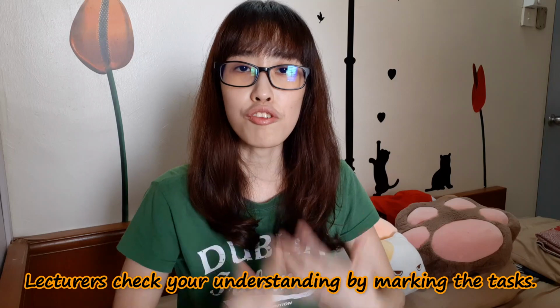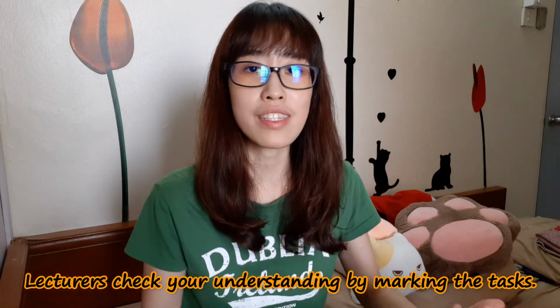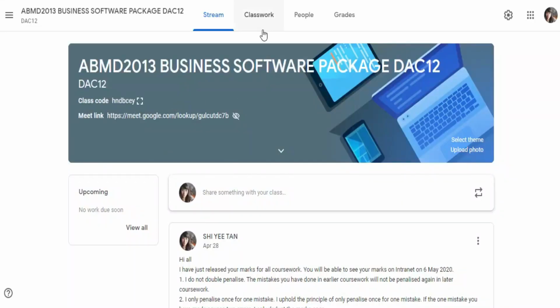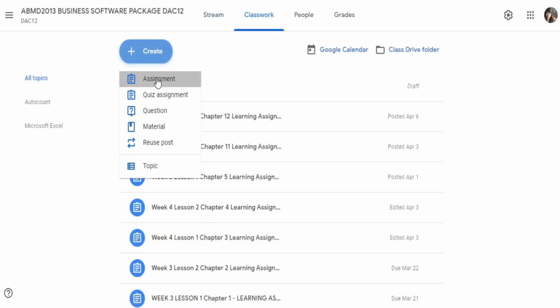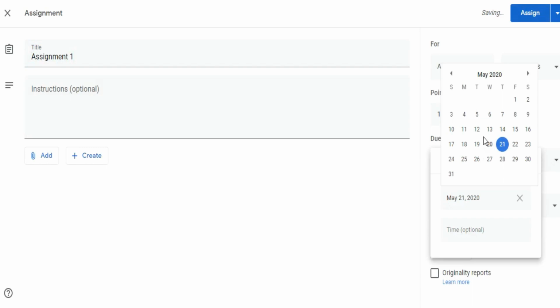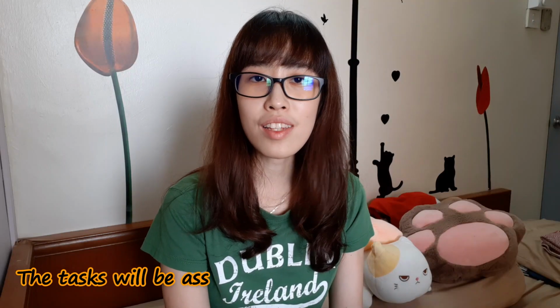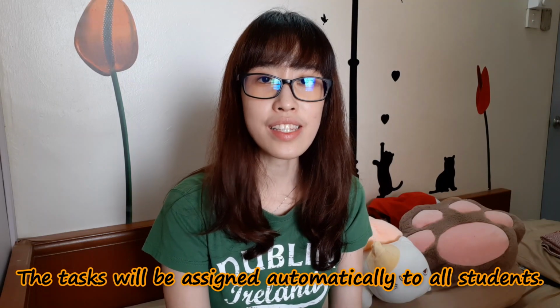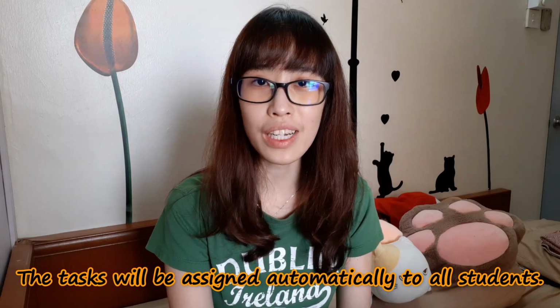Google Classroom assignment function. The task given to you by the lecturer allows the lecturer to check your understanding on a particular subject matter, especially on practical knowledge that you need to hands-on using a particular software. Your lecturer can grade an assignment using Google Classroom assignment and set a due date for your task. Once it is created, it is automatically assigned to all the students in the Google Classroom.